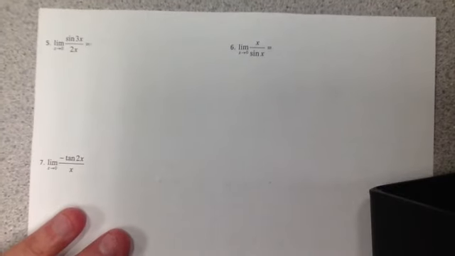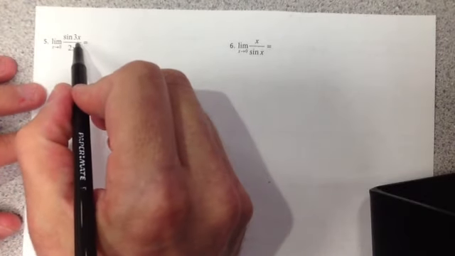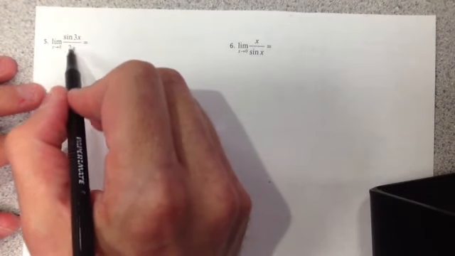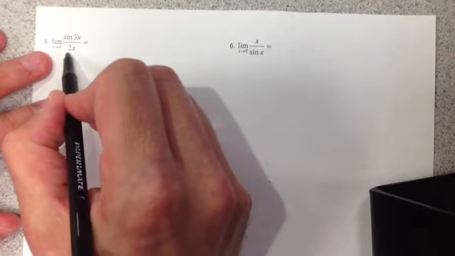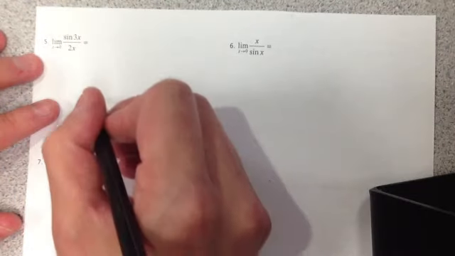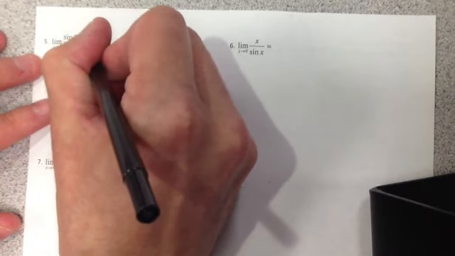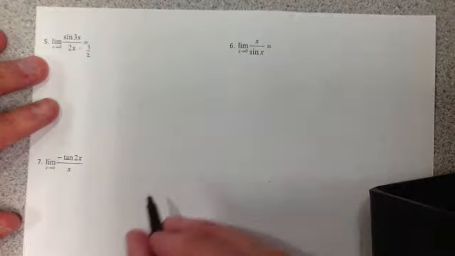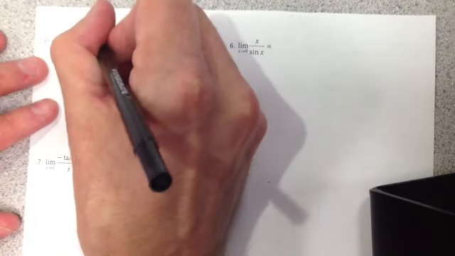Number 5. Okay? Now this one's slightly harder because I want this to be a 3x. This has to be a 3x. So what do I have to multiply the bottom by to get 3x? 3 halves. So I multiply the bottom by 3 halves. And if I multiply the bottom by 3 halves, we have to multiply the top by 3 halves. This was a little bit trickier one right here. Okay, is everybody okay? Very good.